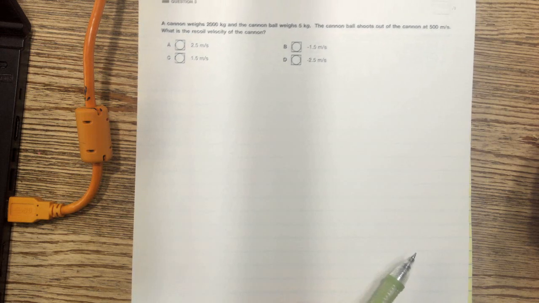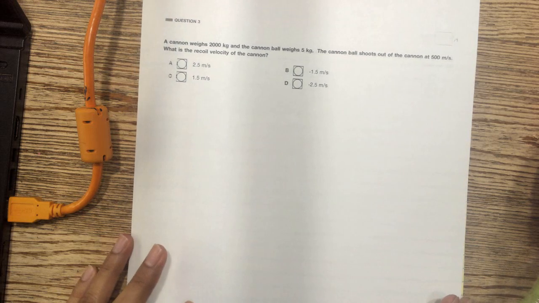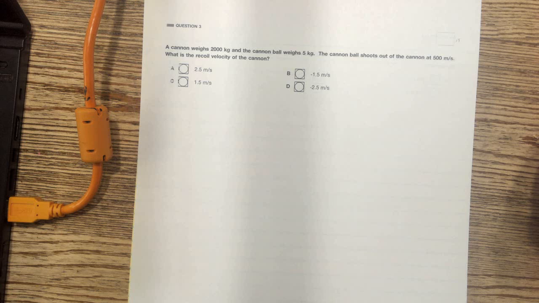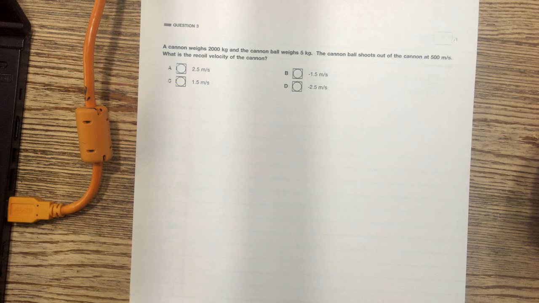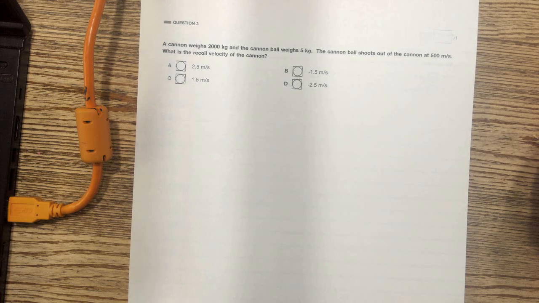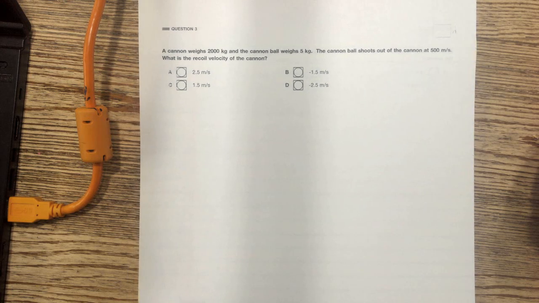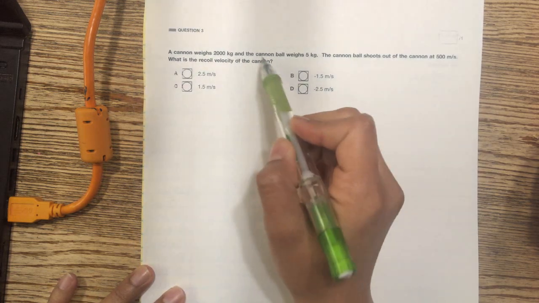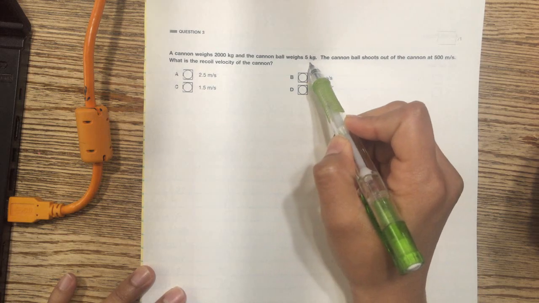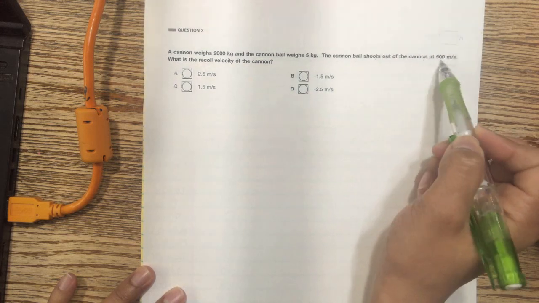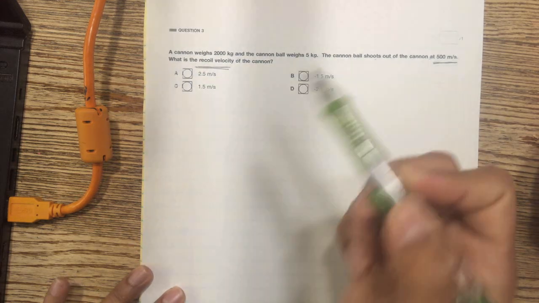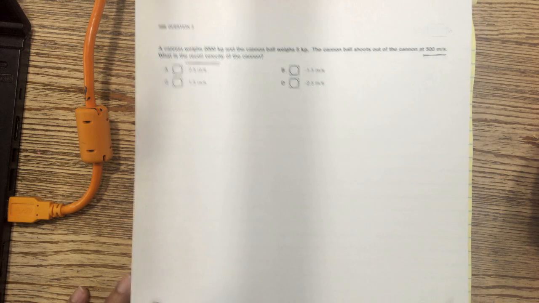Question number 3 is a little bit different. It's what they call in the lab an explosion. I'll start this out with you so that you can try and figure this one out. A cannon weighs 2,000 kilograms, and the cannonball weighs 5 kilograms. The cannonball shoots out of the cannon at 500 meters per second. What is the recoil velocity of the cannon? So what is recoil velocity?